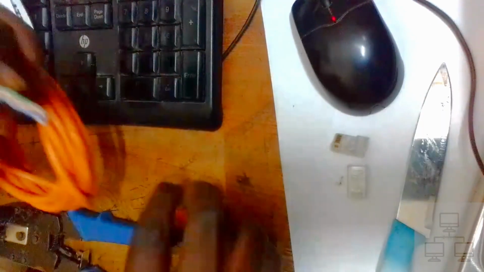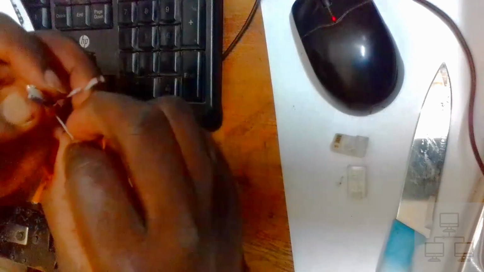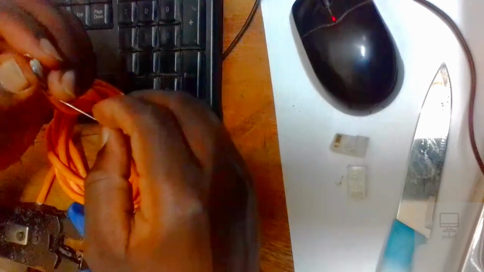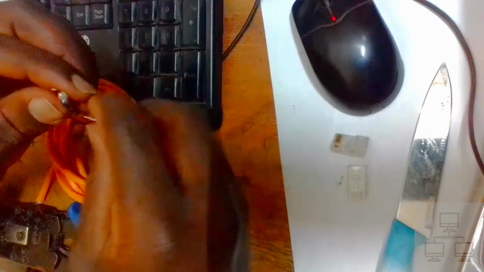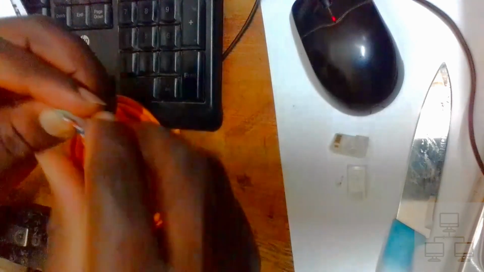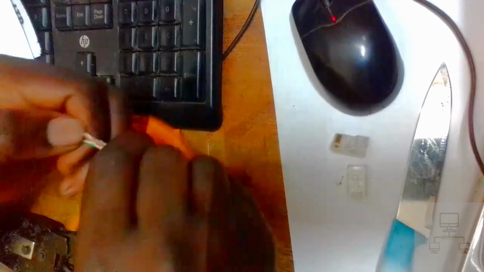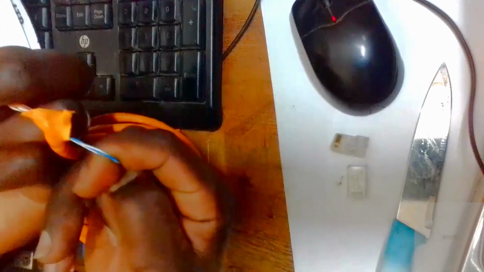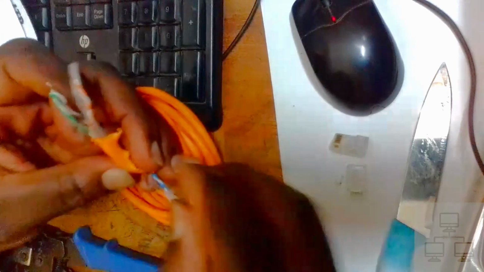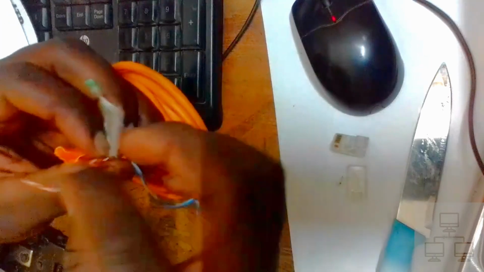Now we shall cut our cable, then we untwist, but before untwisting we have to extend the cable like an inch behind, so that in case I had cut my cable while removing the outer skin, I would have done away with that error.